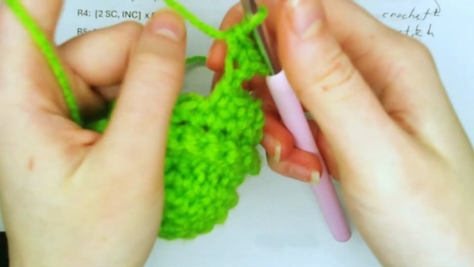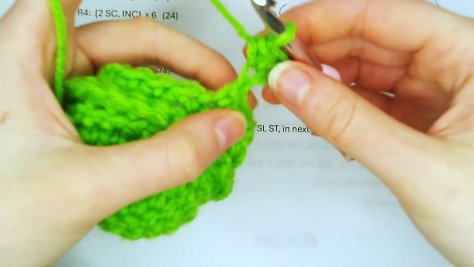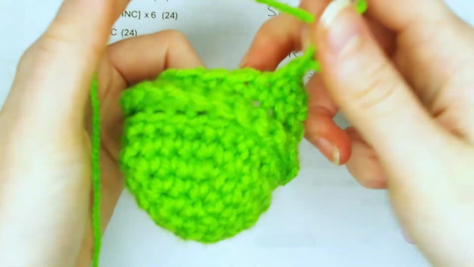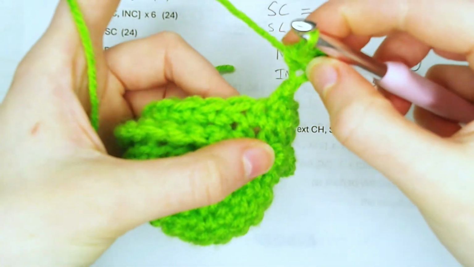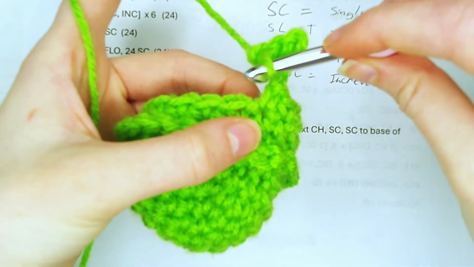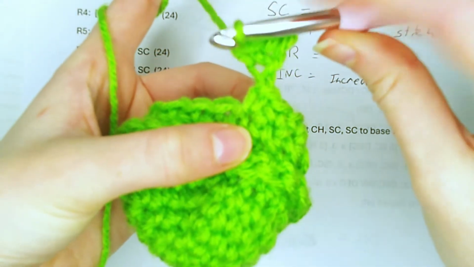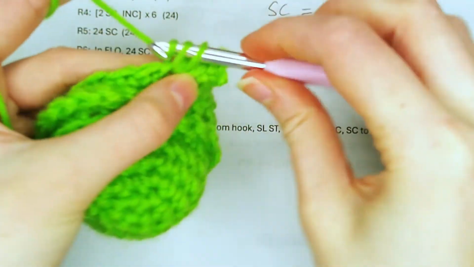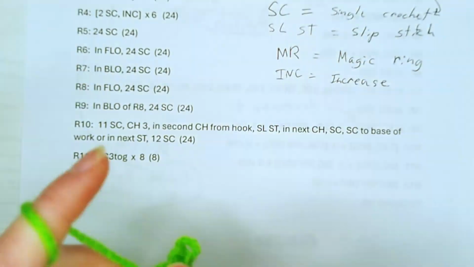So this would be our base, so this here, especially when you're chaining, that sort of goes off the base and it's saying to come back onto the base. So what we're going to just do here is literally go into the next stitch. We already went into that stitch, so we're going to go into this stitch and just do our single crochet. So that's 1, and then we're going to single crochet 12.